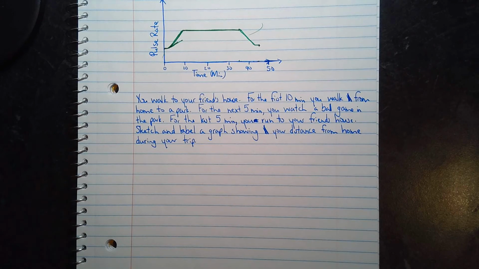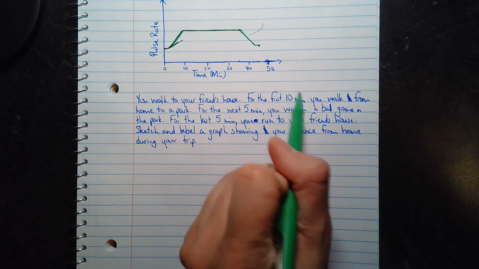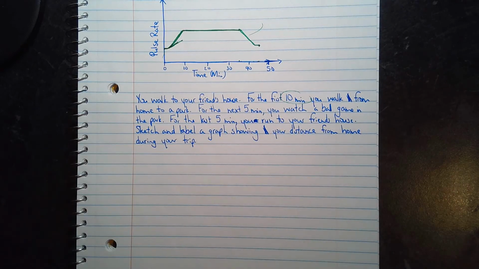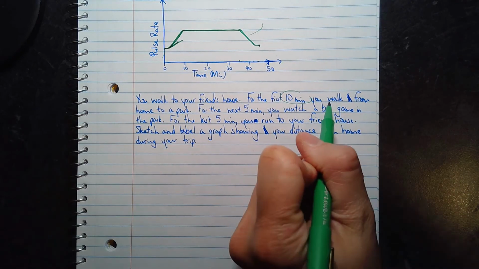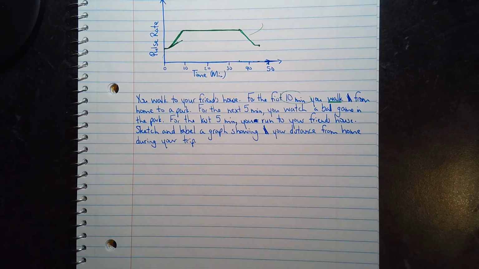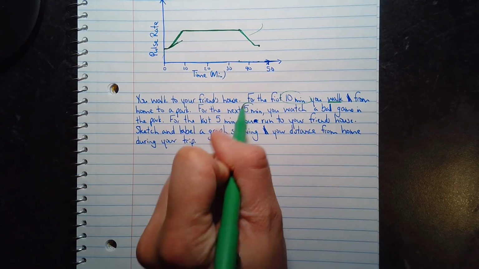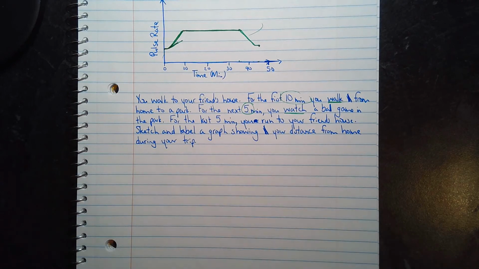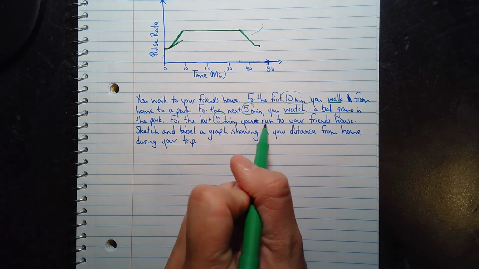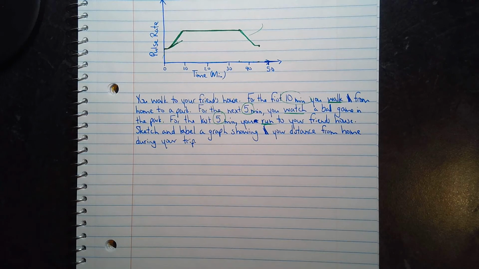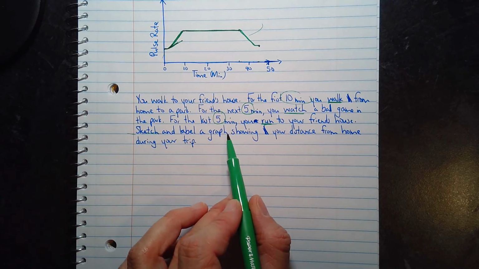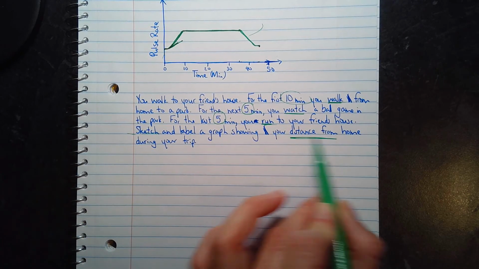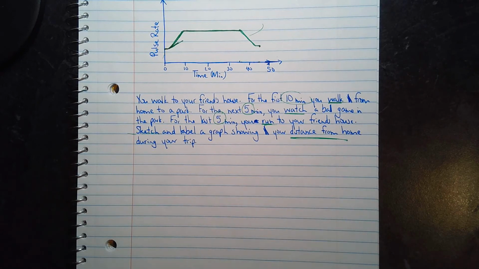Okay, we're walking to a friend's house. For the first 10 minutes, so right away time, so I know time's going on the bottom. For the first 10 minutes, you walk from home to a park. For the next 5 minutes, you watch a game at the park. And then for the last 5 minutes, you run to your friend's house. So those are the 3 things that I noticed. You're walking, you're watching, and then you're running, okay? And now we need to sketch and label a graph showing your distance from home during your trip.